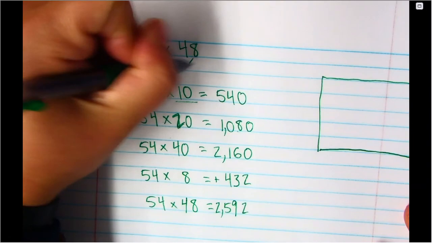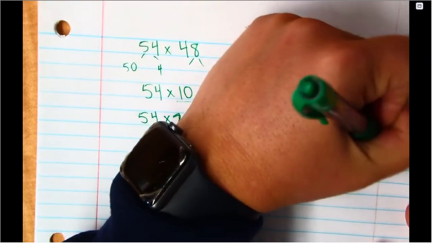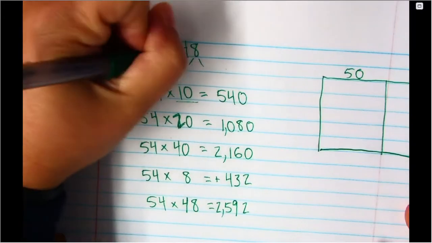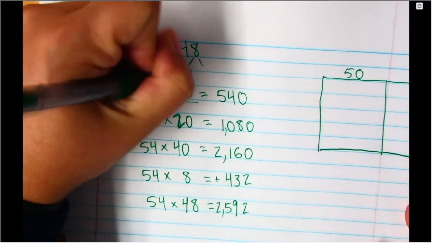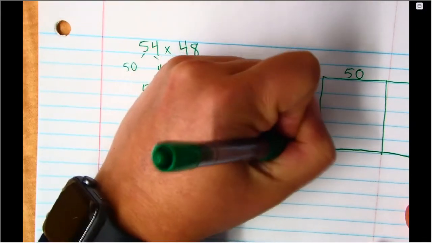And 48 over here, so I'm going to put my 50 and 4 on one side. And then my 48, if I split it by place value, again, I have 40 and 8. So I'll have my 40 right here and my 8 down here.